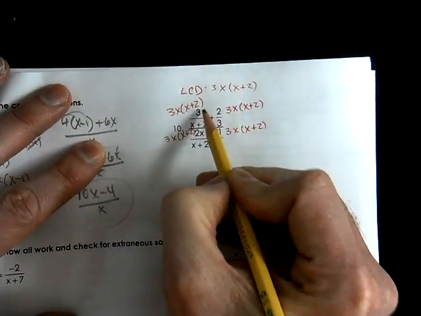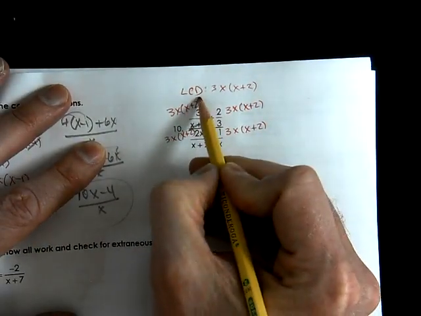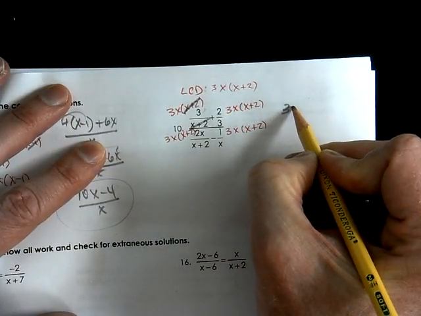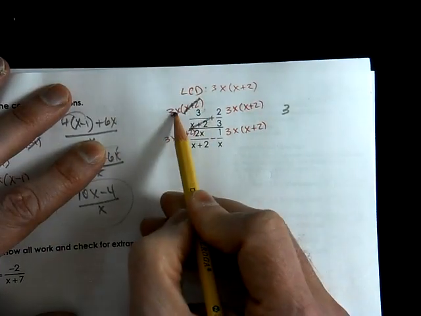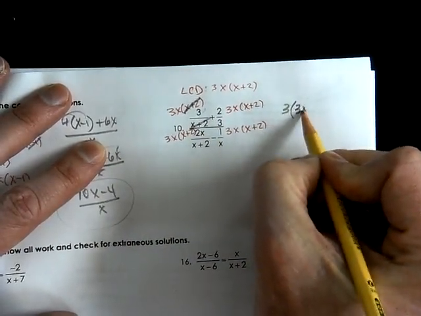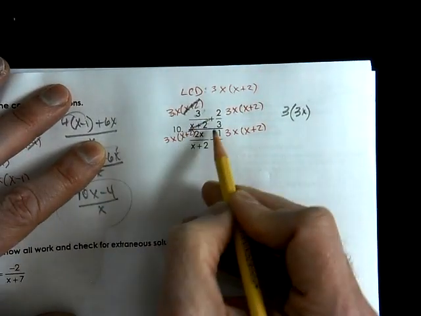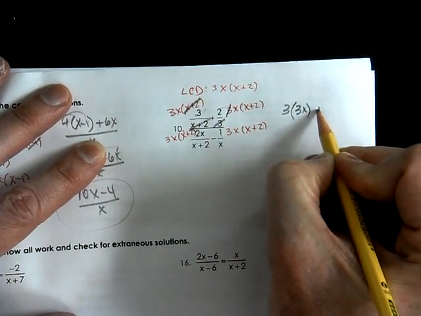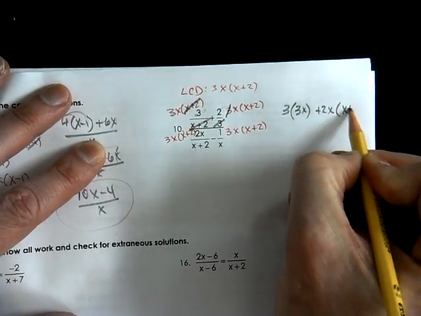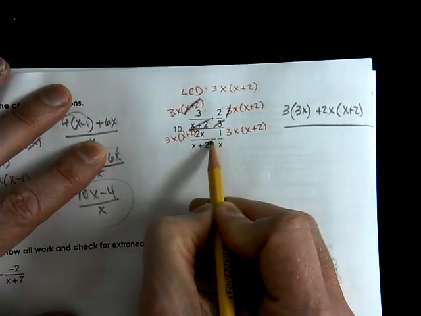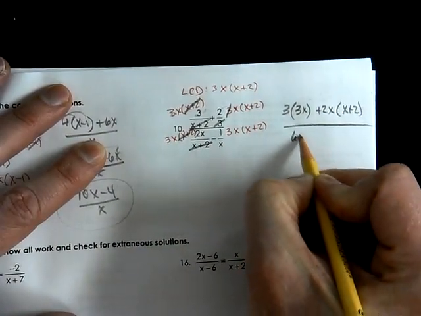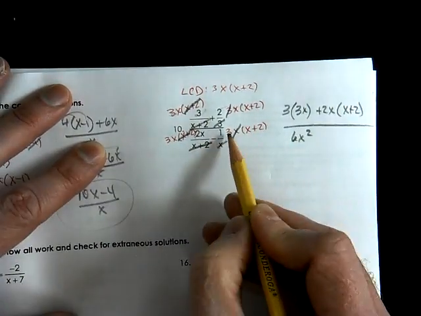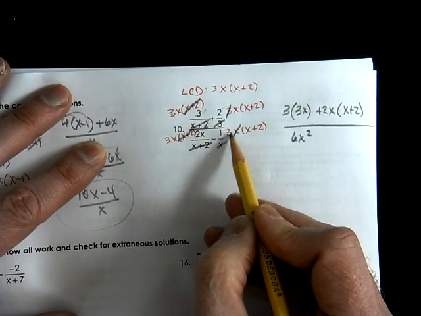So we're going to cross the 3. Now what are we going to do? We're going to cross the x plus 2's off. That's going to leave us with 3x. Actually 3 times 3x. And the 3's are going to cross off. So we're going to have 2x times x plus 2. That gives us 6x squared. That doesn't become 2x, that just becomes 3.